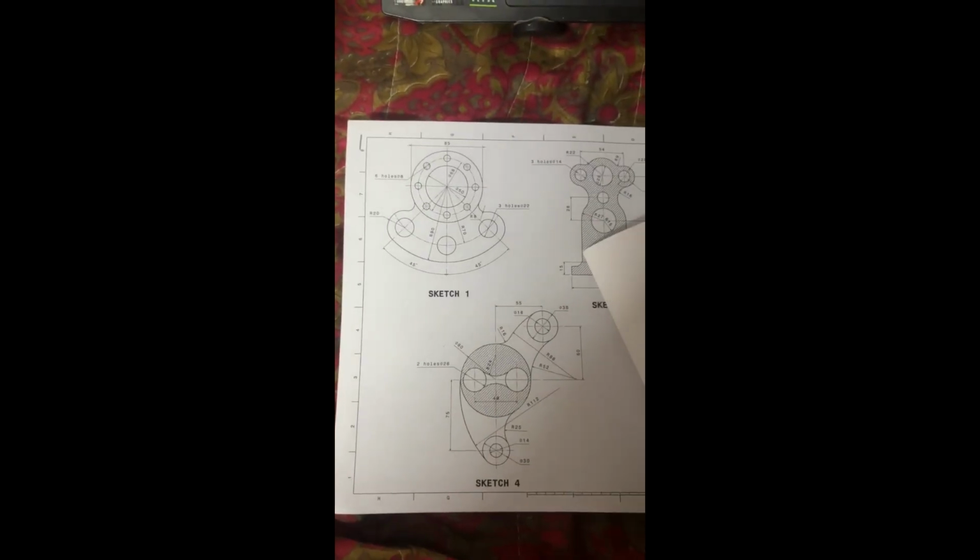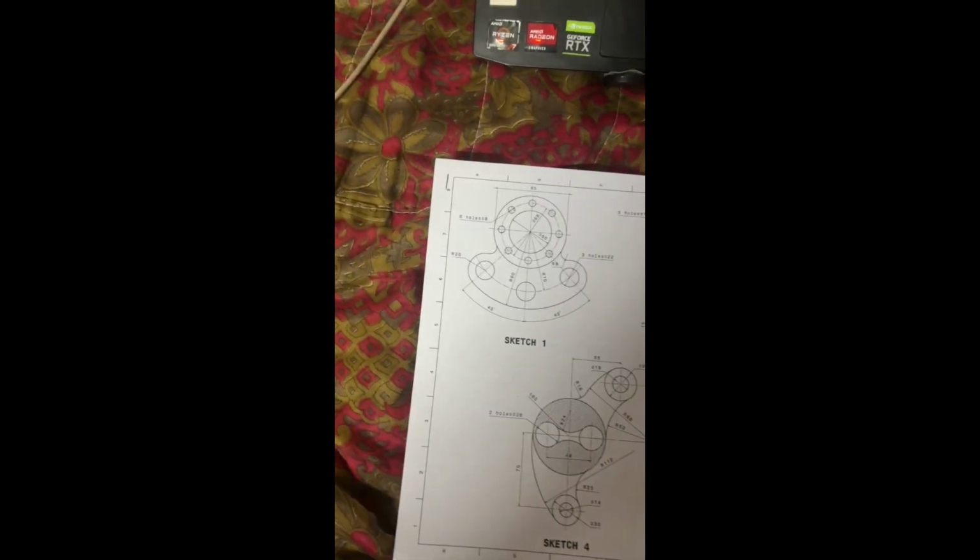Hello friends. Now we are going to see how to draw the sketch-1 given as per the training.